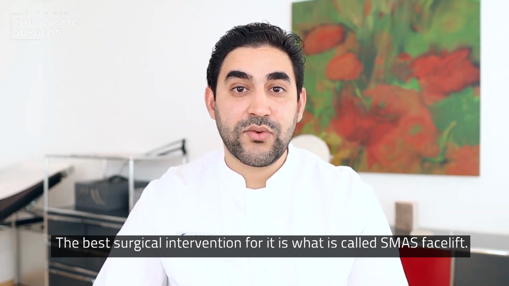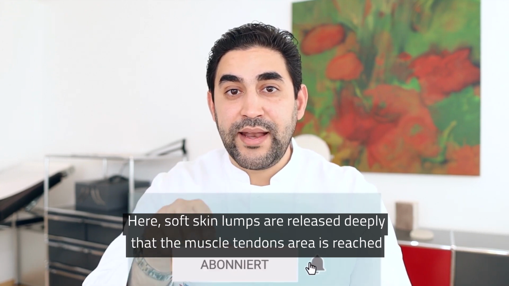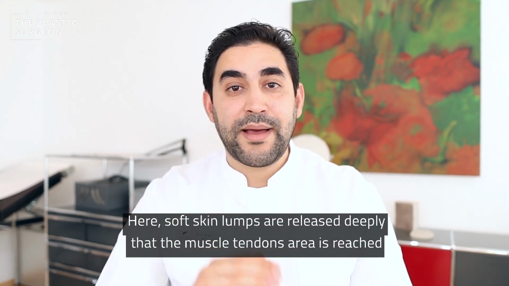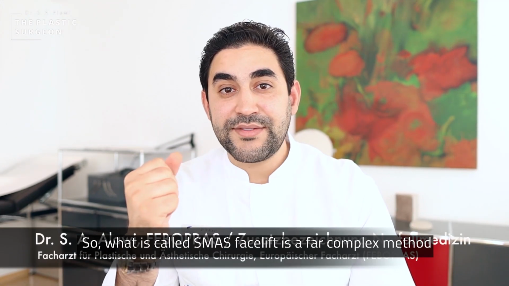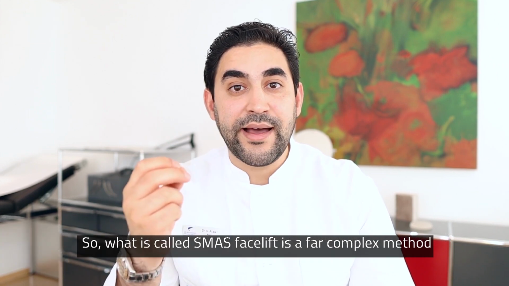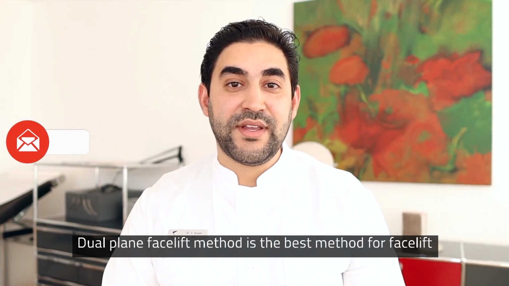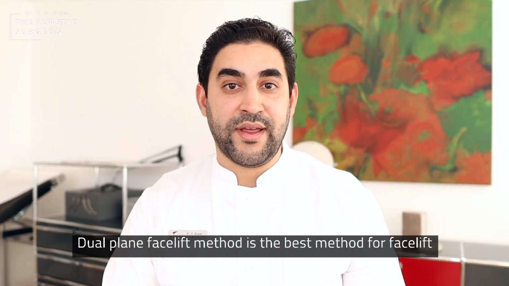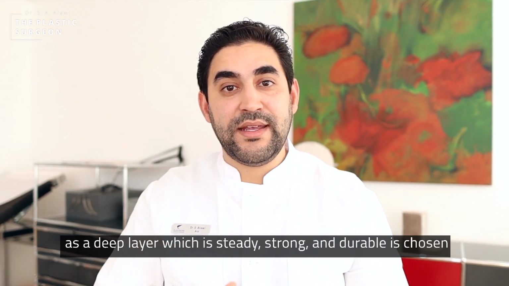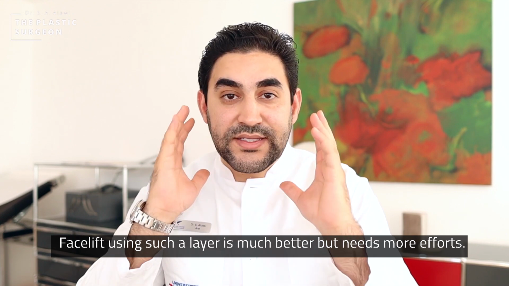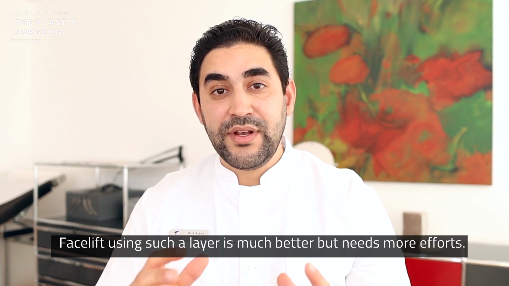The best surgical intervention for it is what's called SMAS facelift. Here, soft skin lumps are released deeply so that the muscle tendons area is reached. This area is inside the facial structure in the deep layers, so what's called SMAS facelift is a far more complex method, and much anatomical layer structure knowledge is needed. The dual plane facelift method is the best method for facelift, as a deep layer which is steady, strong, and durable is chosen. Facelift using such a layer is much better, but needs more effort.